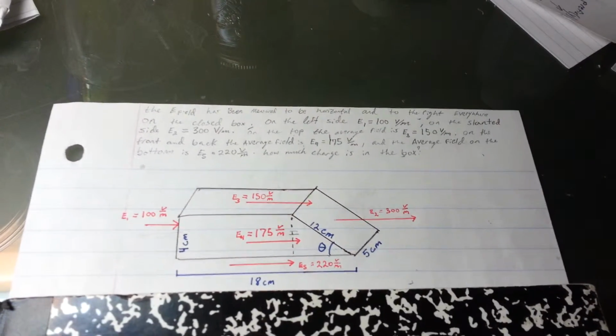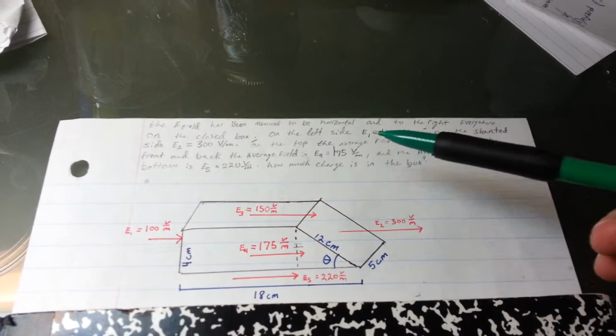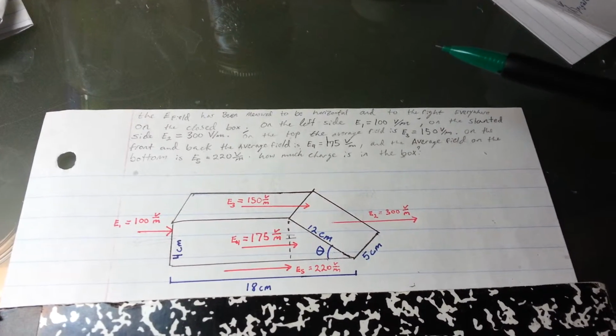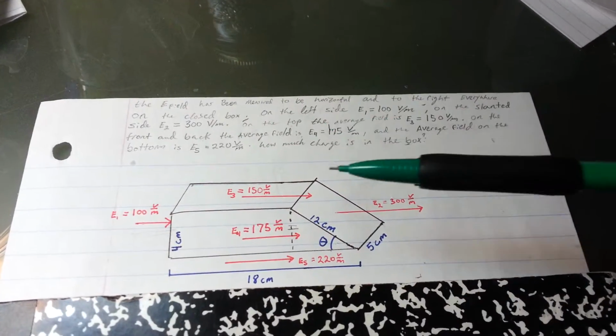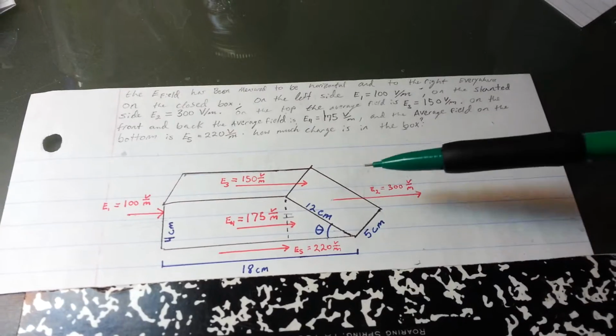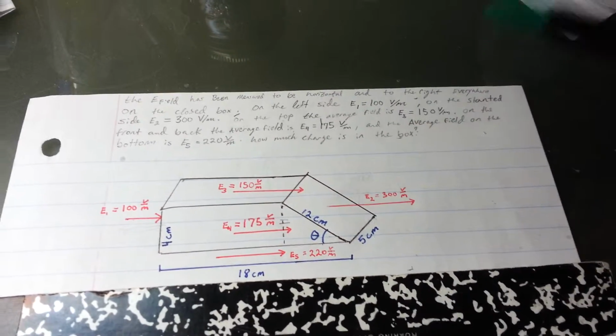Hey guys, so what have I got for you today? I've got a really long-winded problem that doesn't really matter other than, hey, I have a geometric shape and each face has an electric field because I'm solving for the flux.